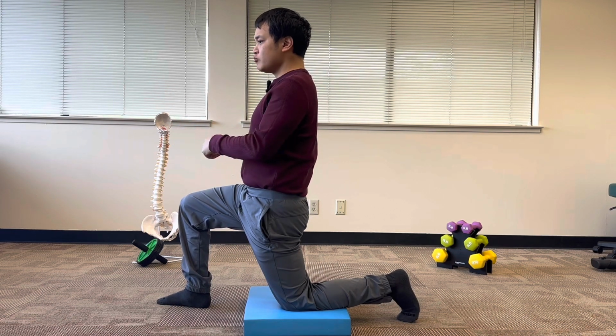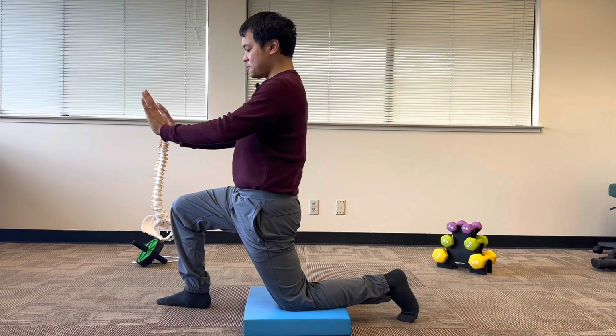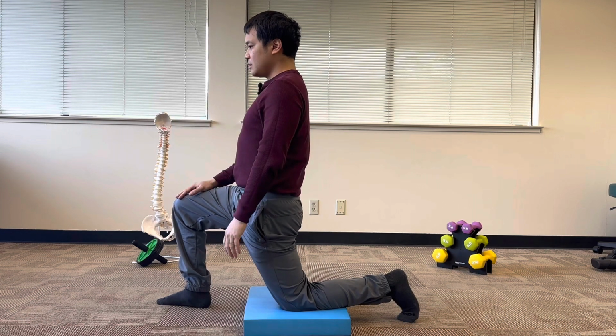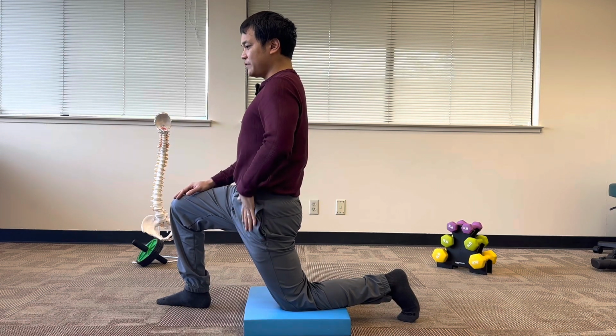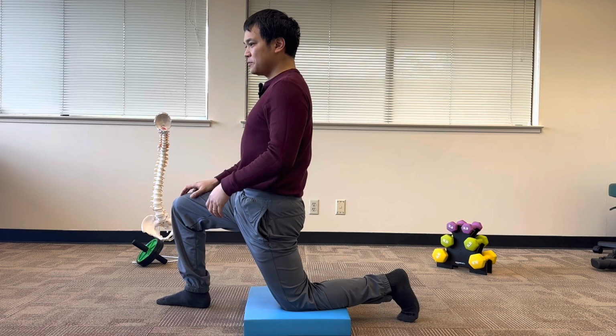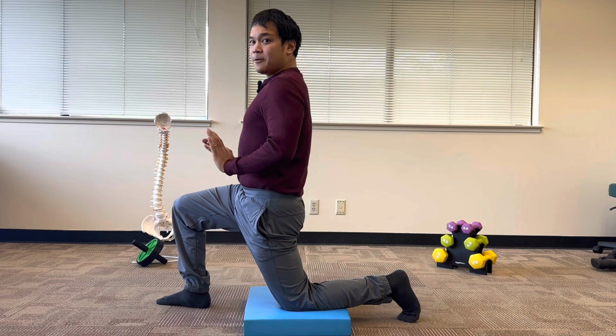Deep breath in. Exhale. Just push into the stretch. Hold it here for a couple seconds. Just give your muscles a chance to adapt and settle into the stretch. When you're ready, take another deep breath in. Exhale.